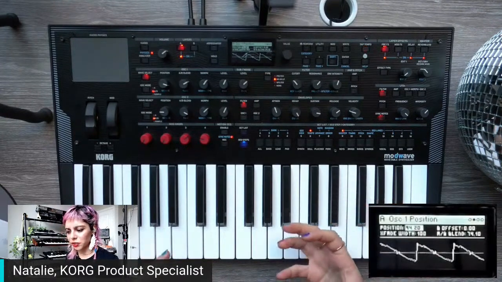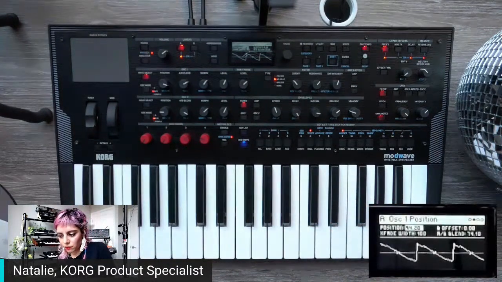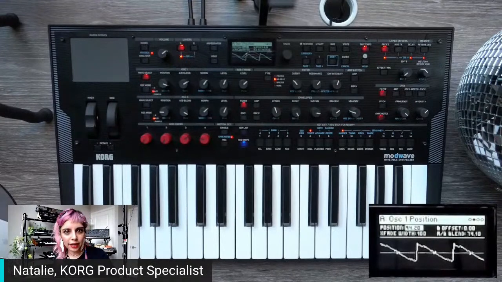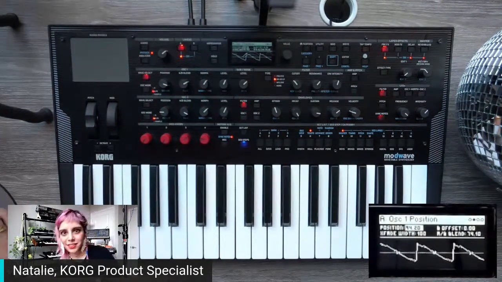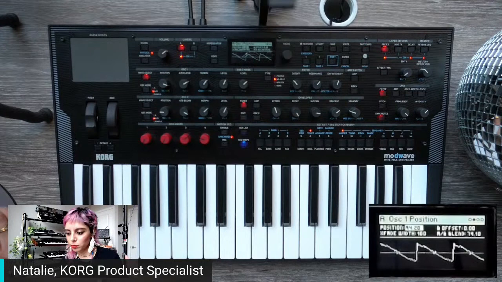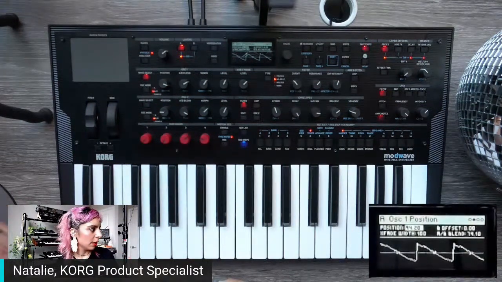That one was more of a gritty bass tone. And I think we mentioned that you can input your own previously made wavetables into this. That's a common question for the people that are already super into wavetable synthesis. All right, let's go to another one.